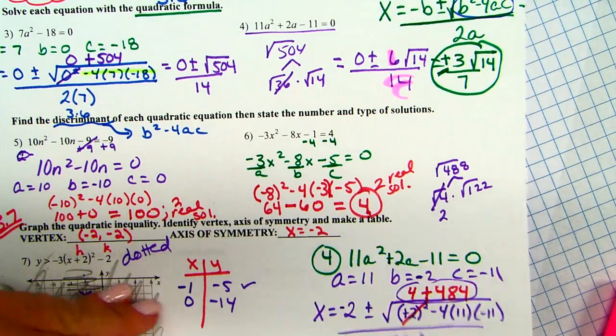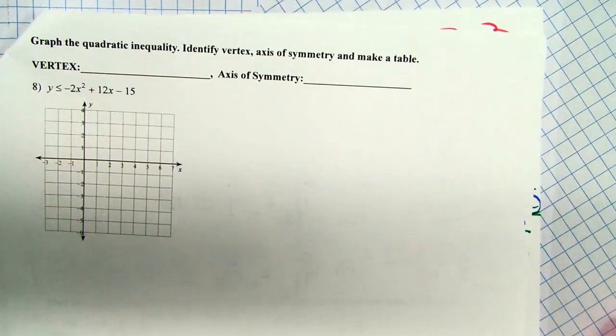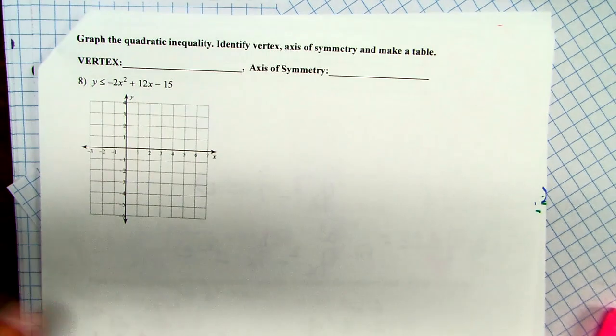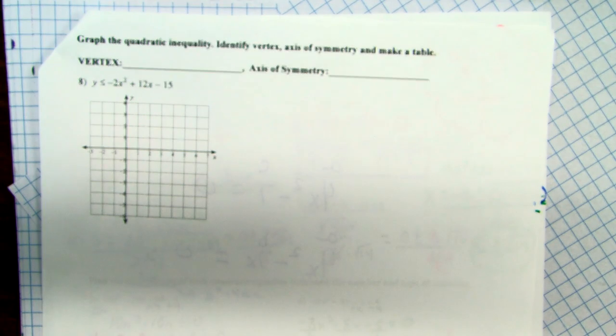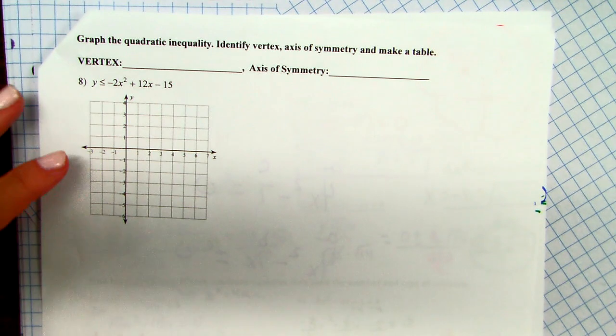Almost there, guys. This is exactly your test. So for those of you that are paying attention and taking good notes and fixing your mistakes, you should do really well tomorrow. All right, one more of these.